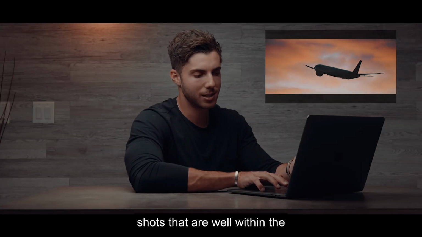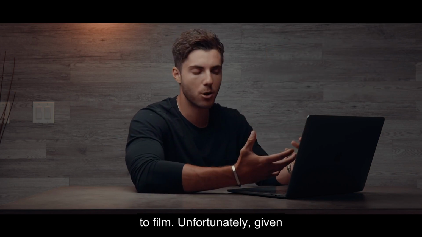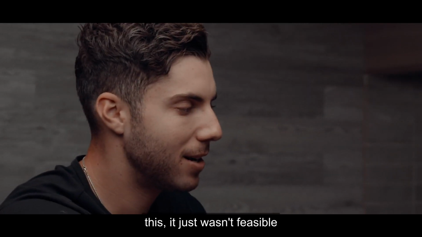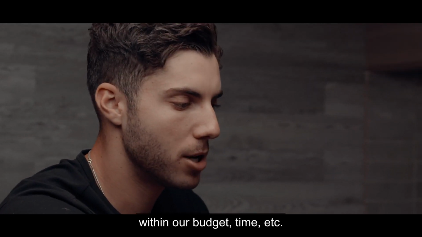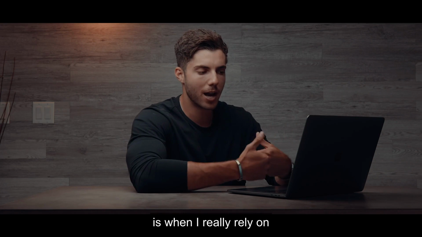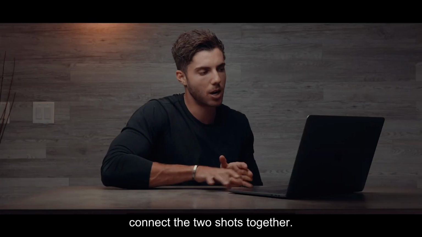Obviously, these are two shots that are well within the range of expertise to be able to film. Unfortunately, given the time, we just couldn't get this. It just wasn't feasible within our budget, time, etc. For something like this, I call them connecting pieces. This is when I really rely on using stock to get from A to B, so to speak, to really connect the two shots together.